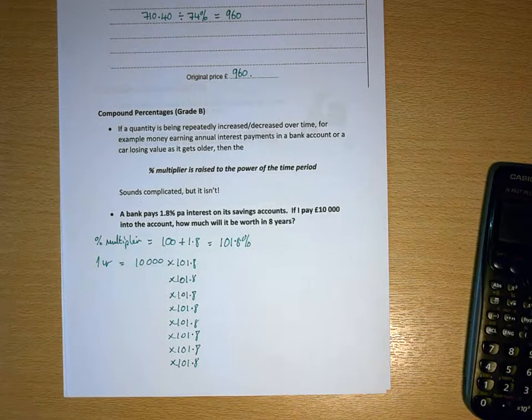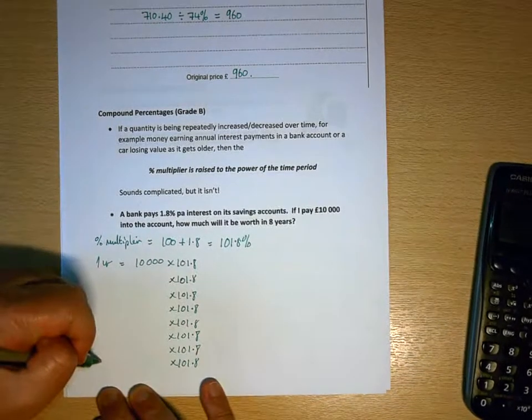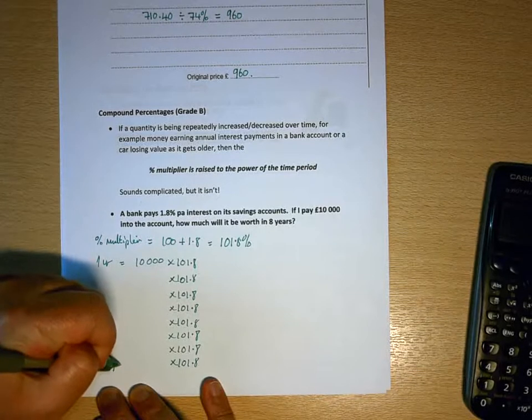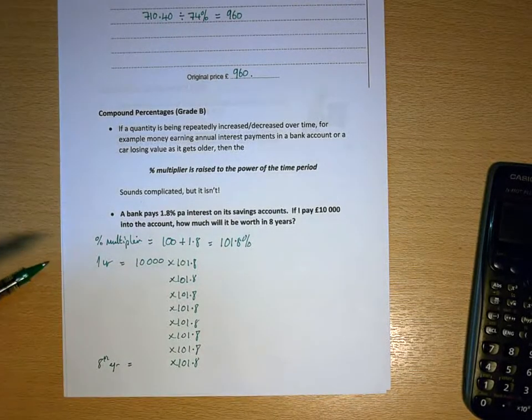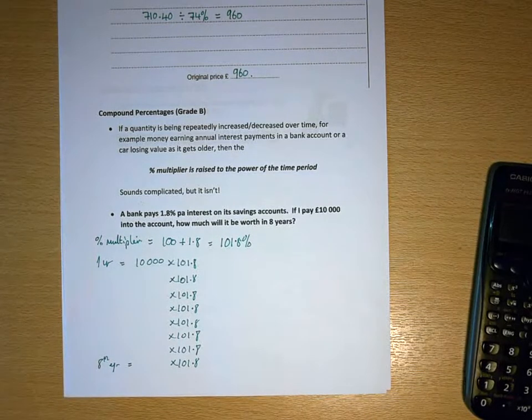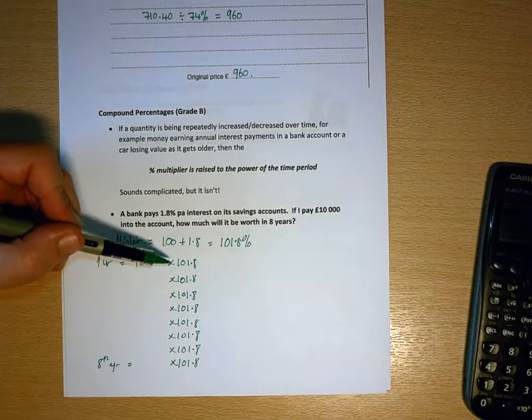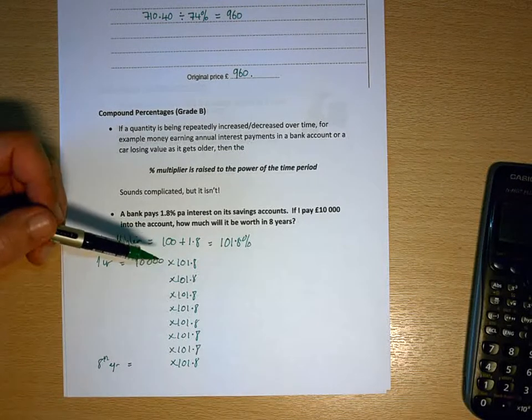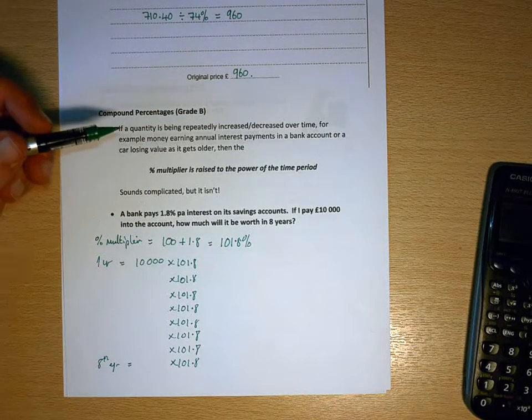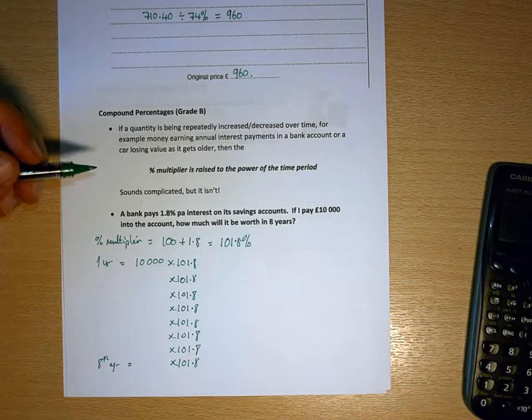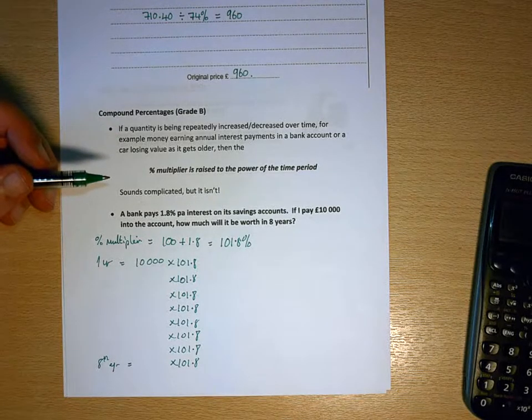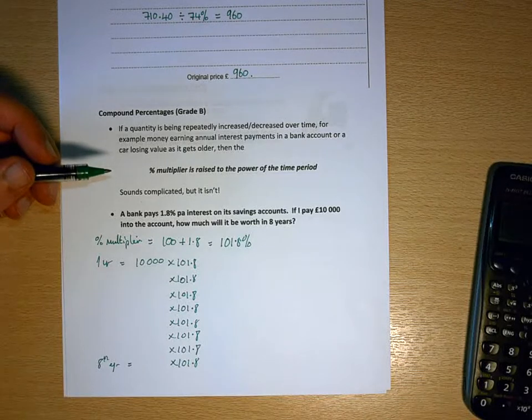And if that was over 25 years, as some savings accounts are, then that would be a real pain to do. But we don't have to do that, because you should recognize or remember from your algebra work that if you're multiplying something by itself, so for example, 3 times 3, we could write that as 3 squared.